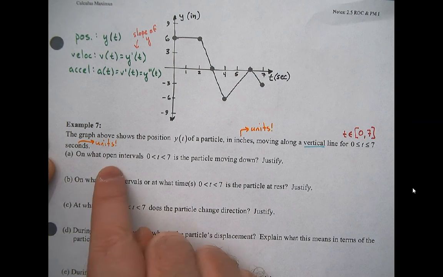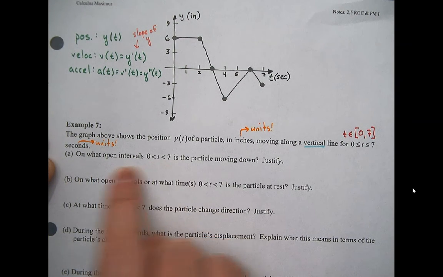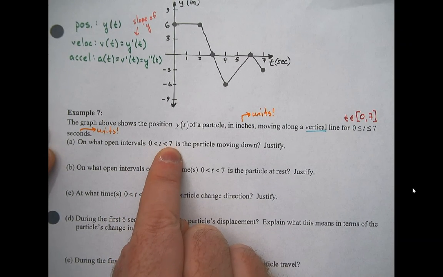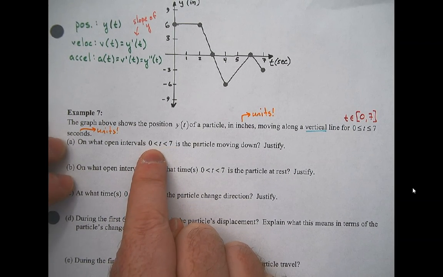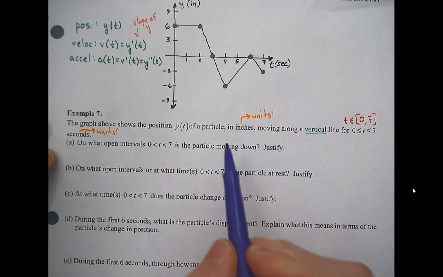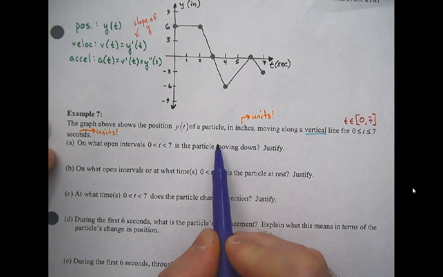So on what open intervals from 0 to 7, open intervals, so notice that we cannot include 0 and we cannot include 7. So that game is over. Whether or not they should be included doesn't matter because they've defined our time interval to be from 0 to 7, not inclusive. When is the particle moving down? So I want to annotate that. When is a particle moving down?